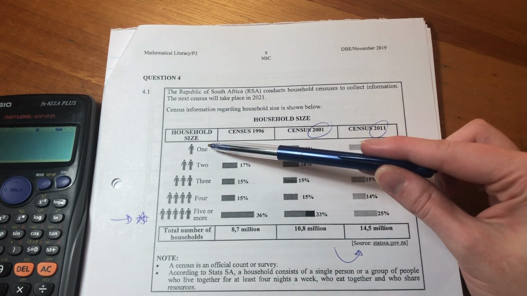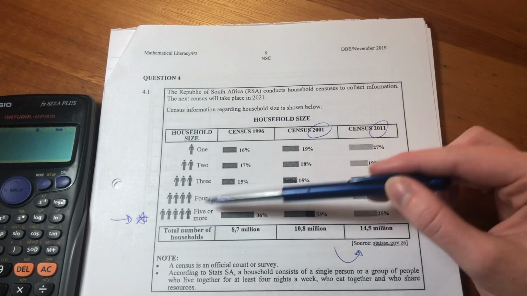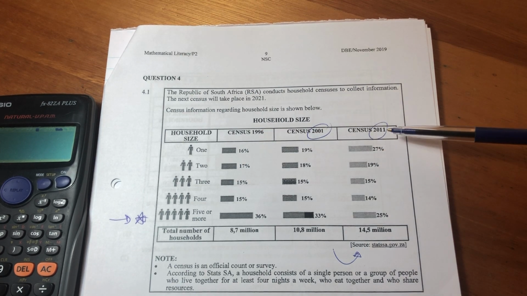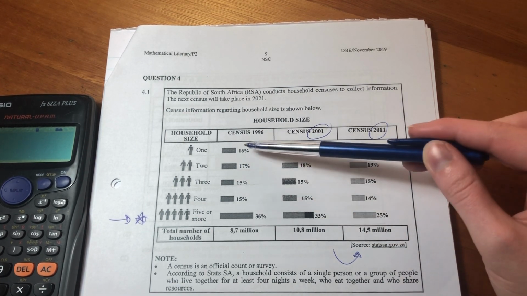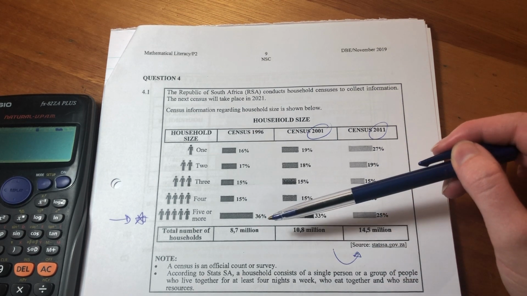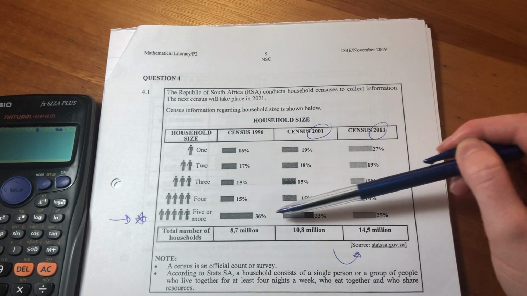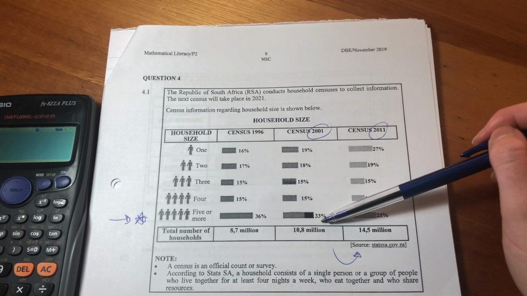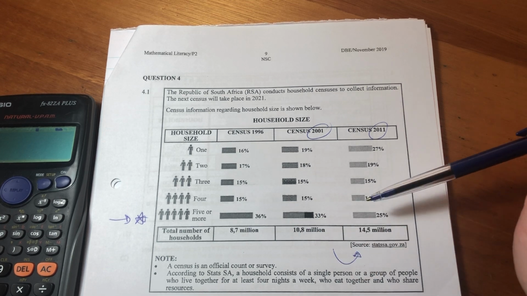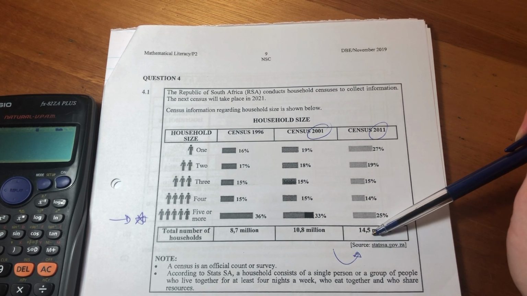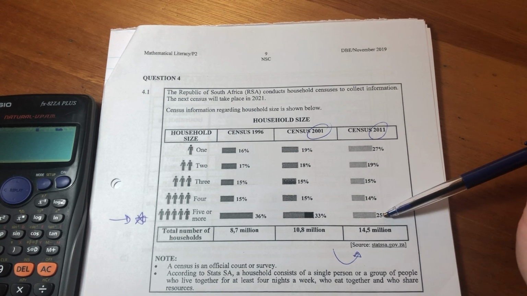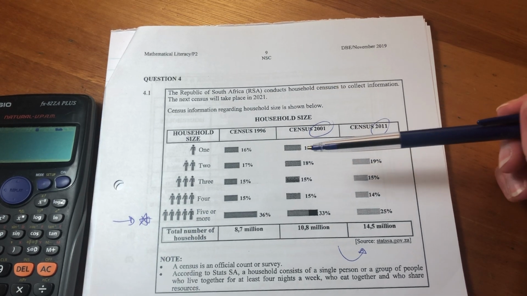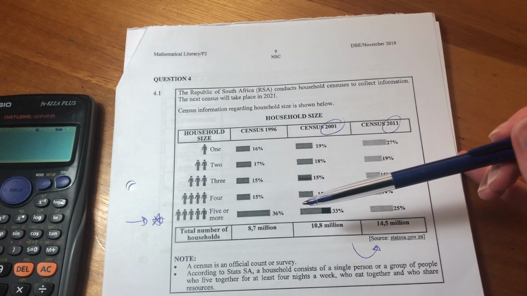So it's basically got different households of different sizes, different numbers of people, and the percentage of the population in 1996, 2001, and 2011. What's important is these percentages represent parts of different totals. So this 36% is 36% of 8.7. And this 33% is 33% of 10.8. And this 25% is 25% of 14.5. So they represent different percentages, different parts of different totals. That's very important, okay?